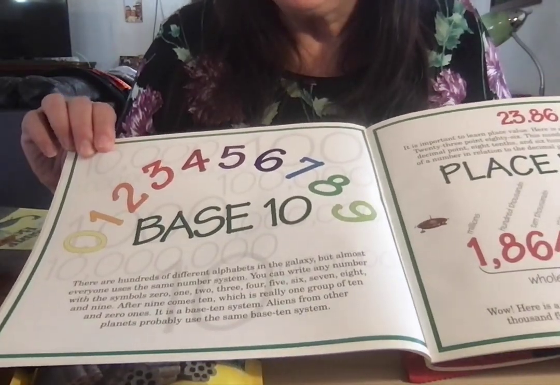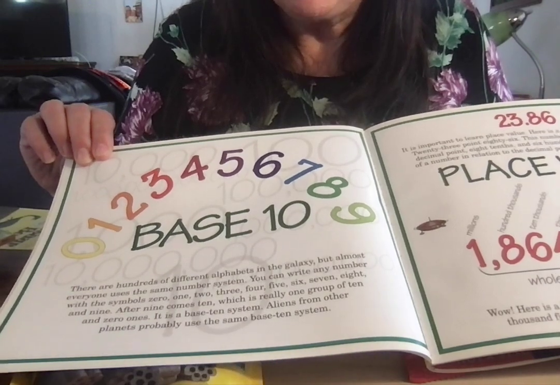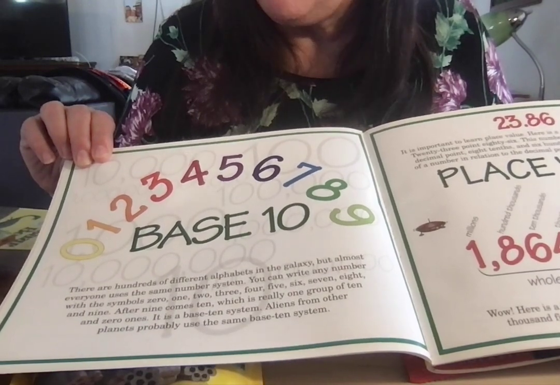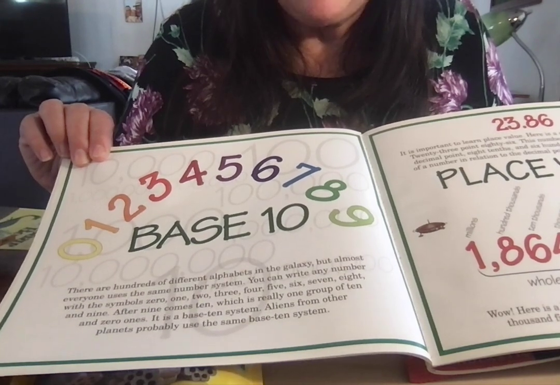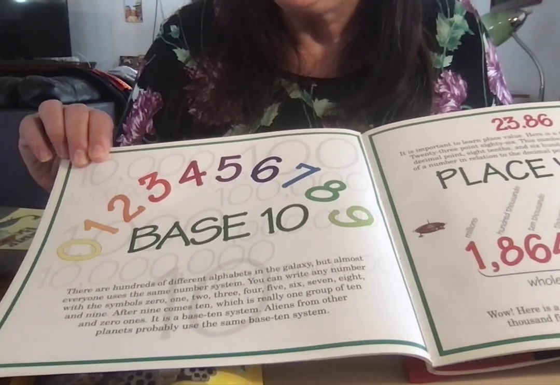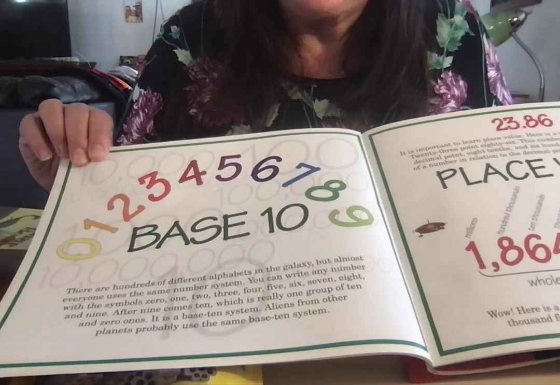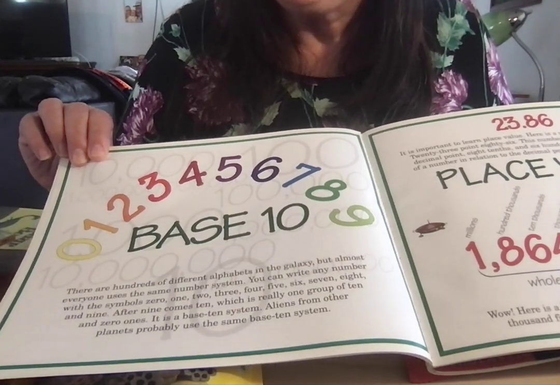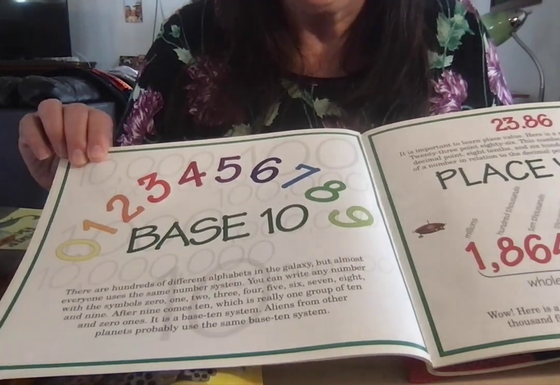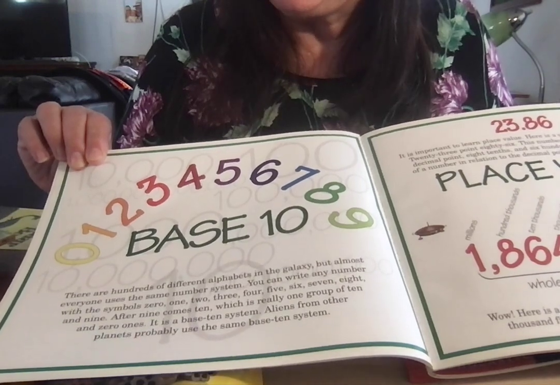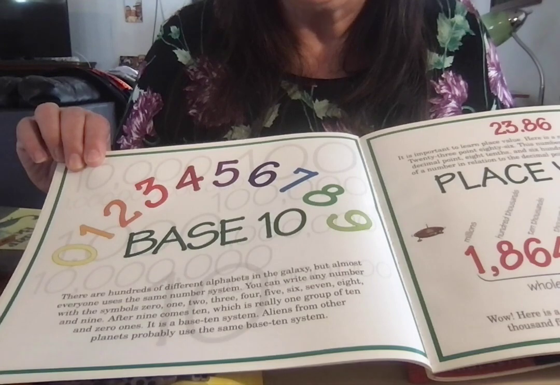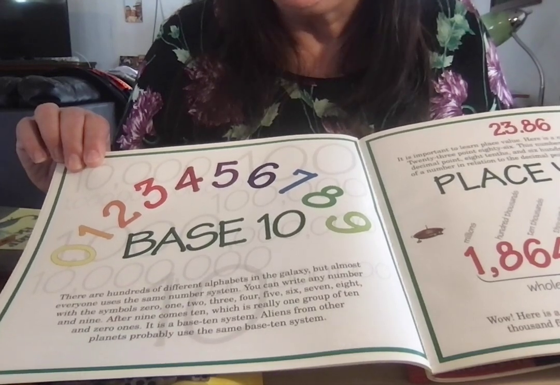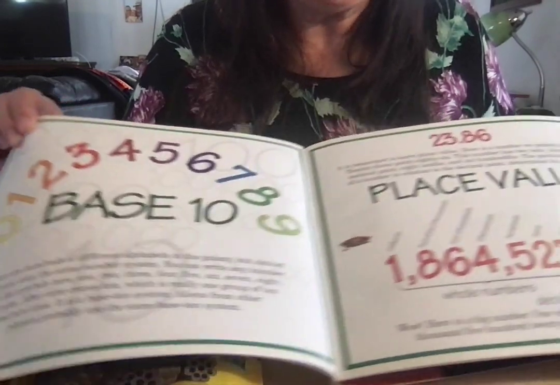There are hundreds of different alphabets in the galaxy, but almost everyone uses the same number system. You can write any number with the symbols 0, 1, 2, 3, 4, 5, 6, 7, 8, and 9. After 9 comes 10, which is really one group of 10 and a 0 ones. It is base 10 system. Aliens from other planets probably use the same base 10 system.